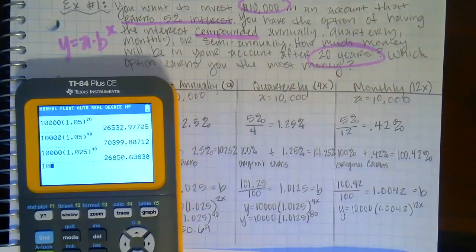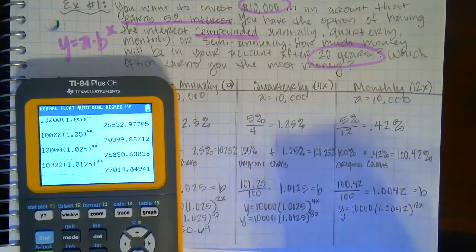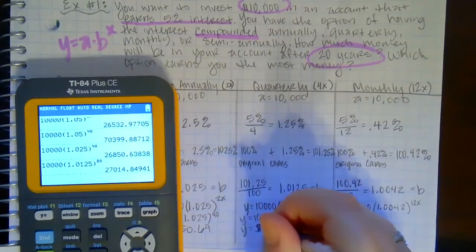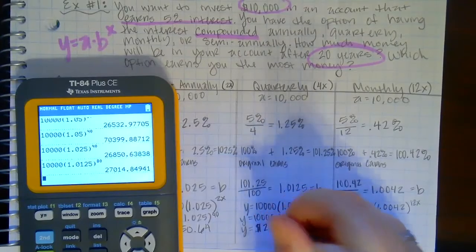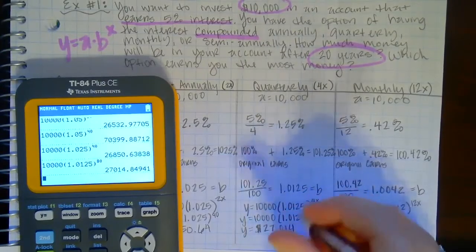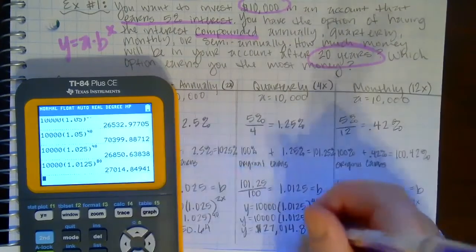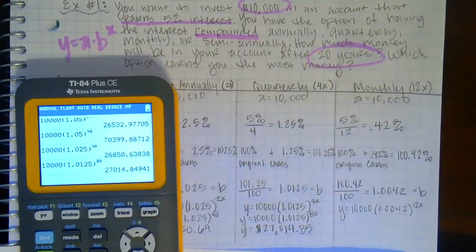So we'll put in 10,000 times 1.0125 to the 80th. And I get $27,000 this time. 0.8, and then the 9 after the 4 is going to make it round up to a 5. That's even better. It's getting better.